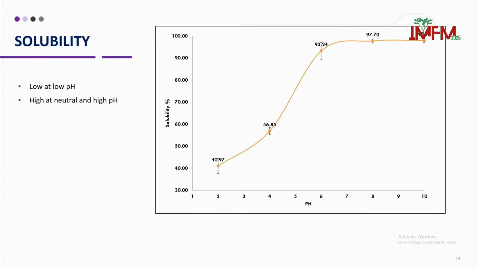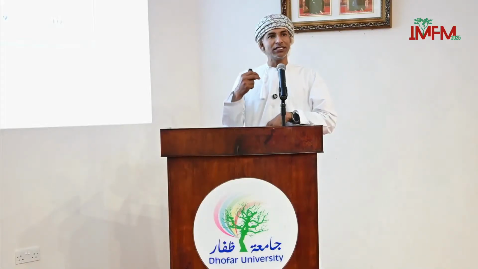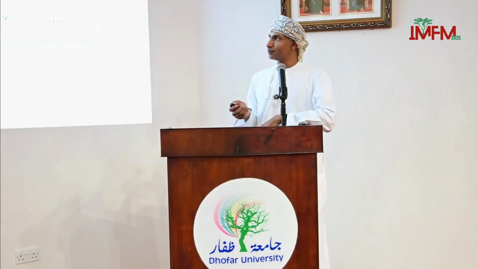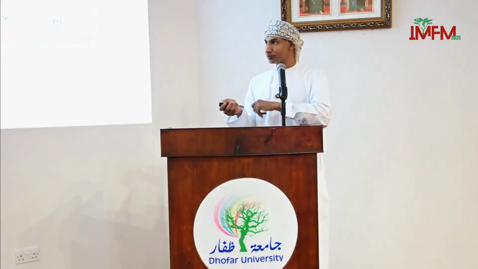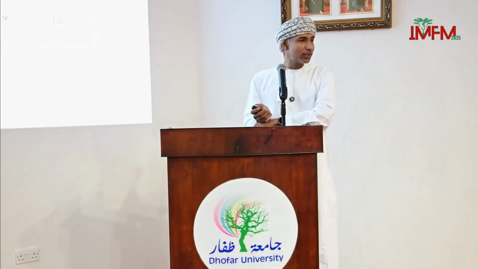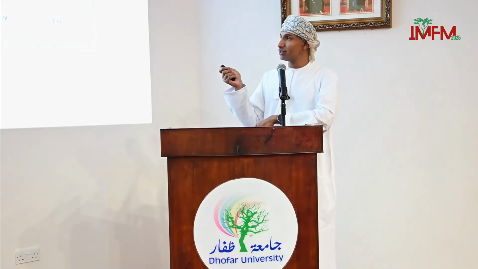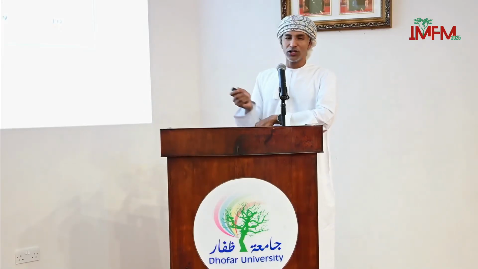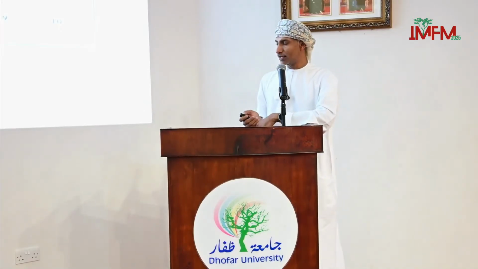Solubility. In order to use any ingredient, that ingredient has to be soluble in the matrix that we are going to use it in. And since water is the major solvent, solubility is a very important factor here. As we can see here, the solubility of the extracted protein is high at neutral and alkaline pHs, but it is low at acidic pH.